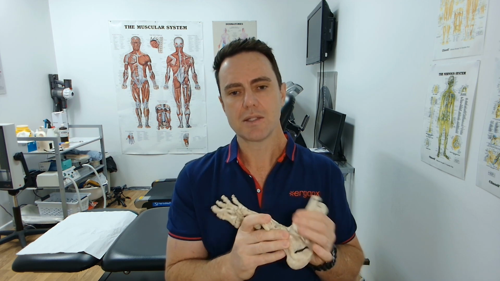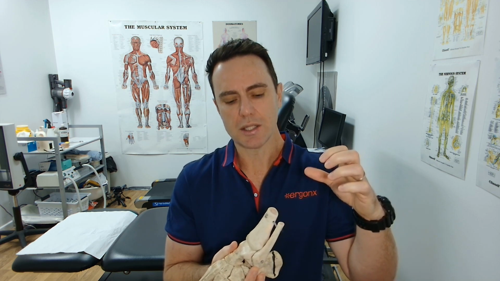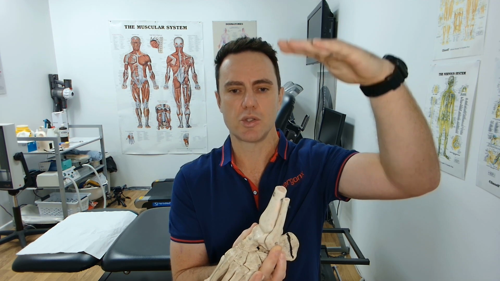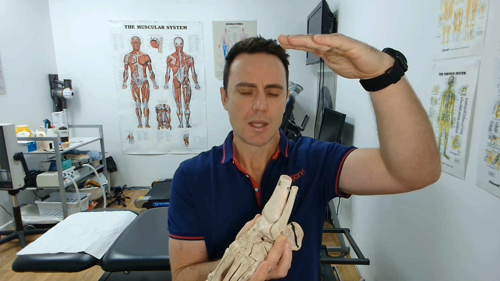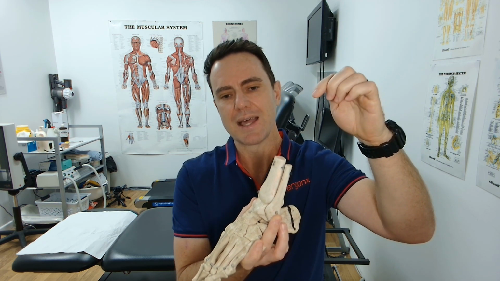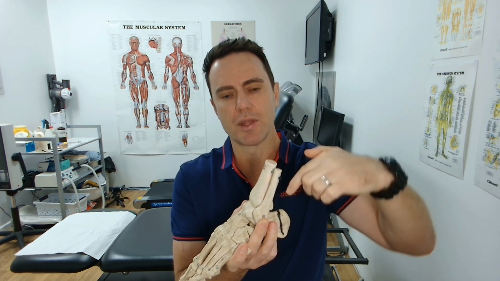What happens as the child grows, the muscles stretch tight. You can imagine if we've got a shin bone and overnight the child grows 2 millimeters, the muscles don't actually know that shin bone has grown 2 millimeters longer. So the muscles will stretch tighter and pull harder on their attachments.